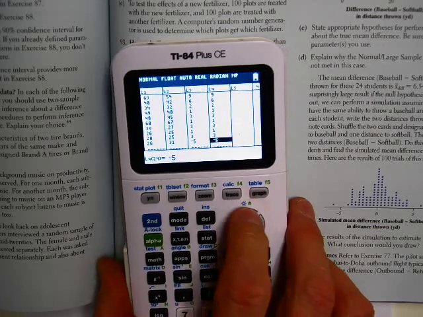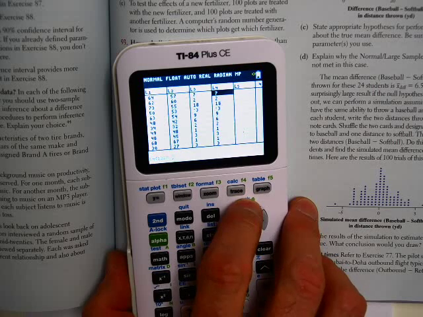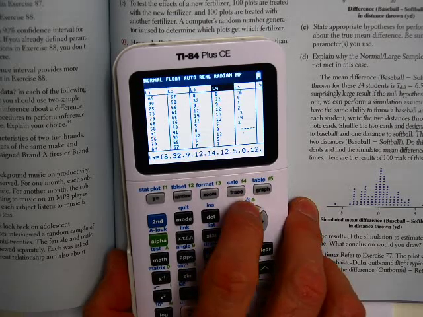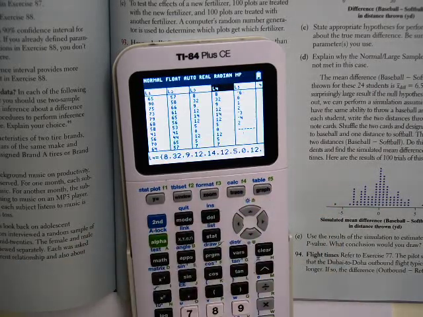Okay, so here's what I did. I actually put in 3 sets. Don't be too impressed, I already had L3 in. And then I did an L1 minus L2 to see if it matched what the book showed, and it did. So I'm pretty sure that I've got all my data in correctly.